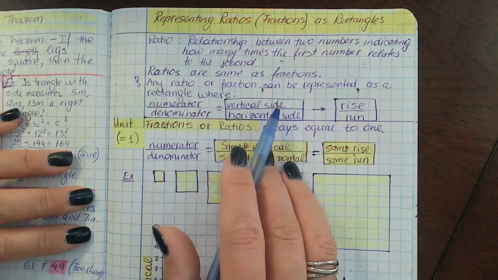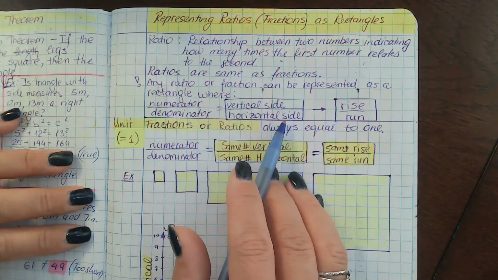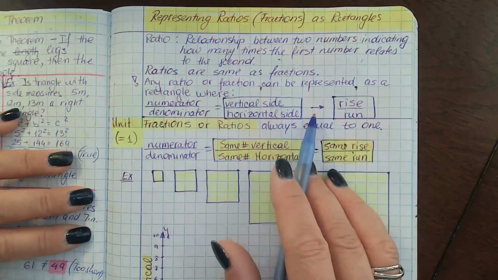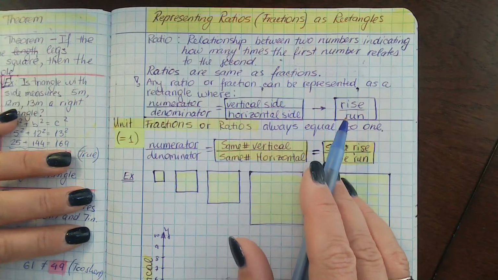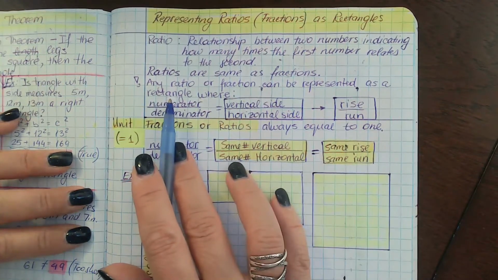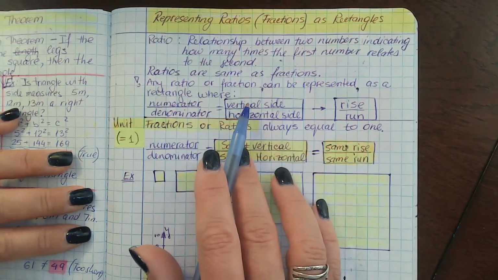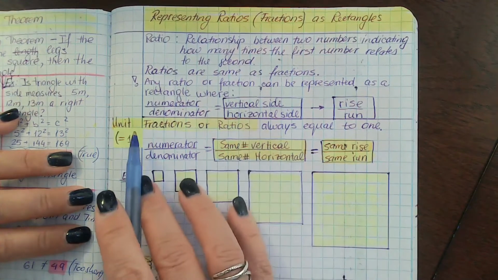The vertical side will be my numerator, and the horizontal side will be my denominator on the bottom of the fraction. Eventually, we'll call them rise and run, and that will be connected to the next lessons, which will be about slope. So in the ratio, we have the numerator and denominator. The vertical side will be the numerator, and the horizontal will be the denominator.